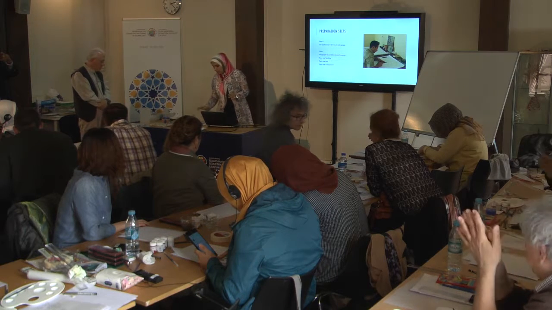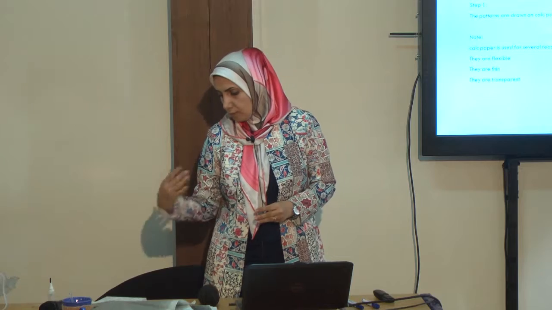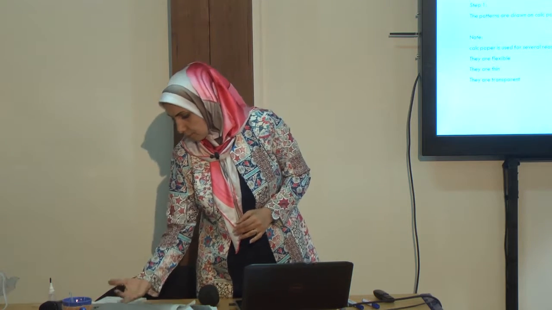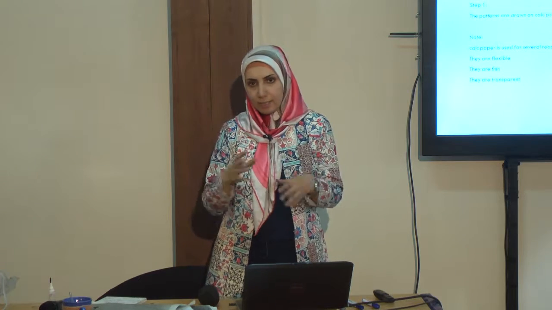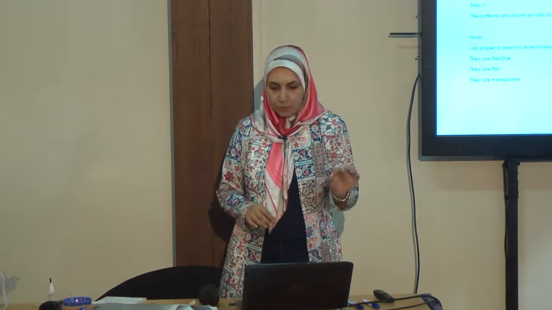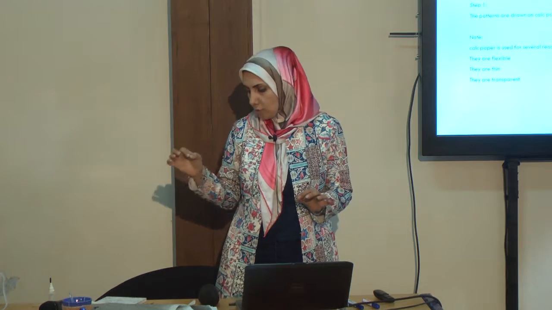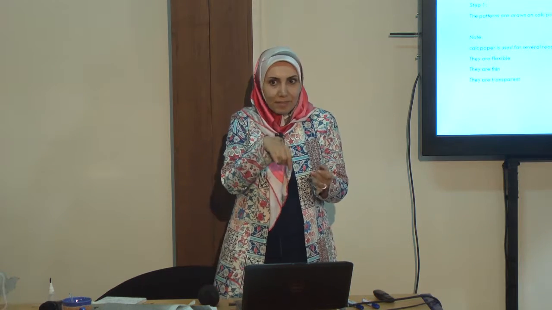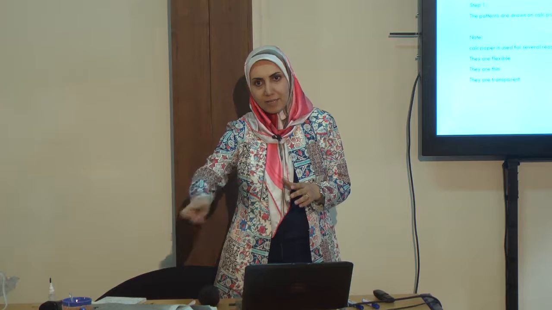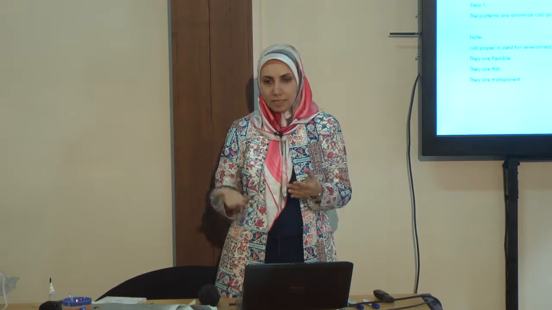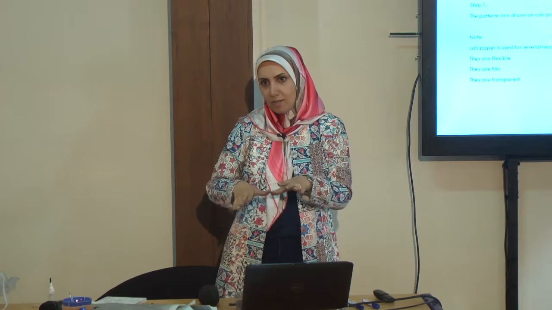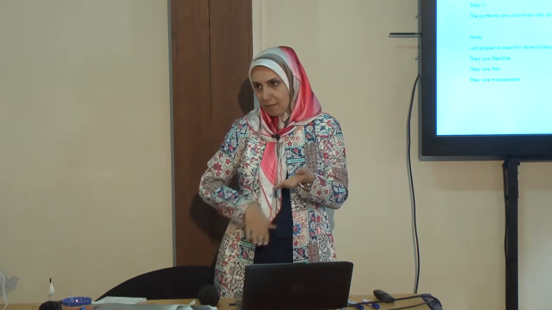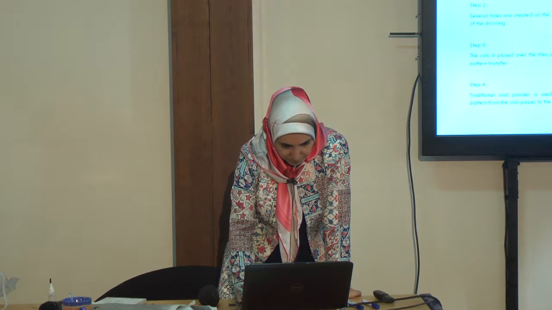So we use flexible paper to make it easier to transfer the motifs and the flowers and everything we have drawn to the tile. It should be thin so that the holes are created easily, and it should be transparent because when it moves, you should see the pattern under it, so that you can continue transferring the pattern based on what you already have on your tile. When it is moved a bit, you should see underneath so that you can follow the previous pattern.